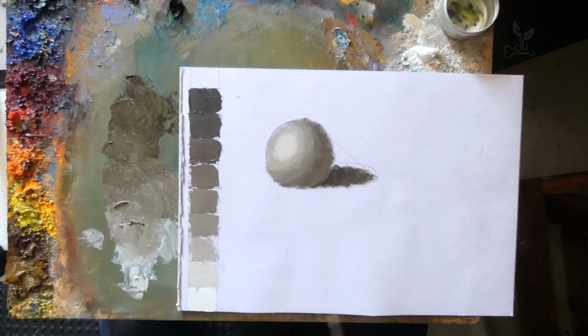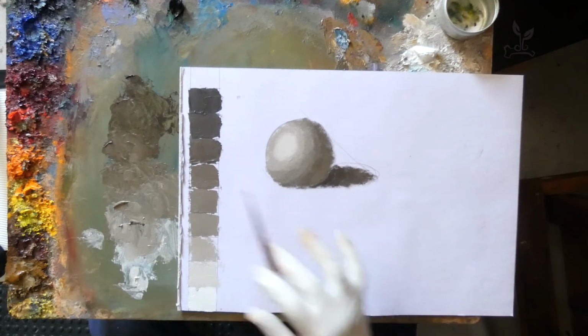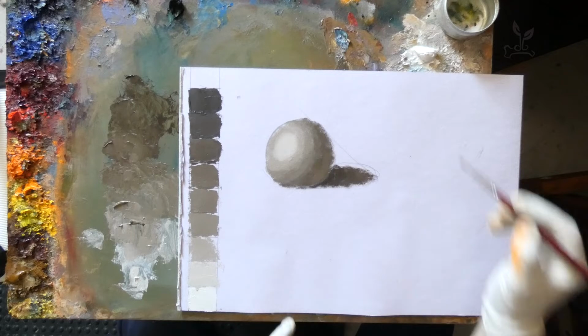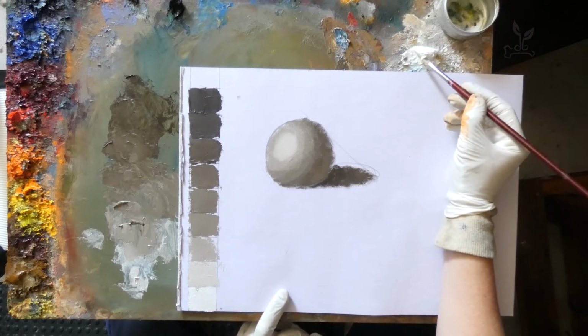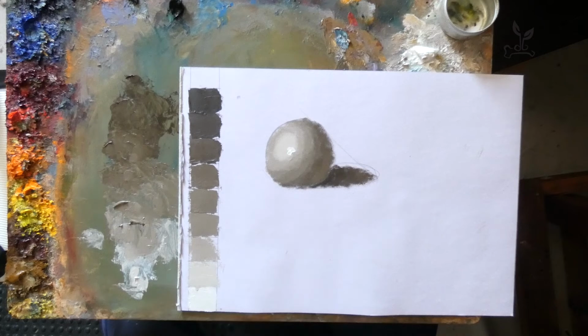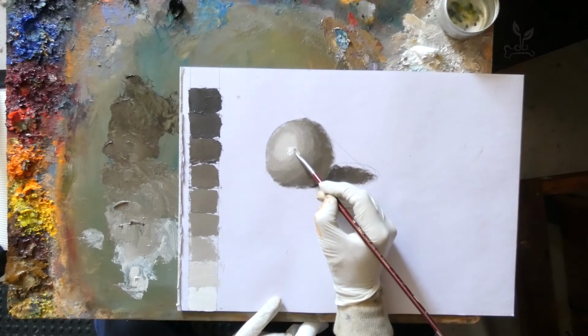So that is how I would create a 3D, oh, sorry, forgot one thing. And then my highlight. Pick up my highlight and I'll put that there and then soften that as well.